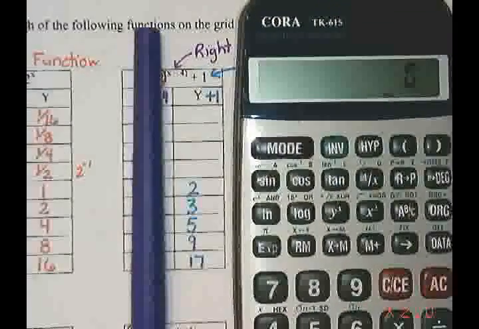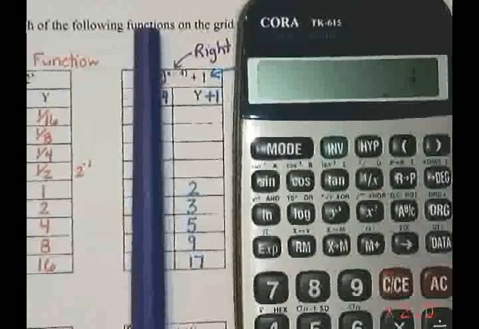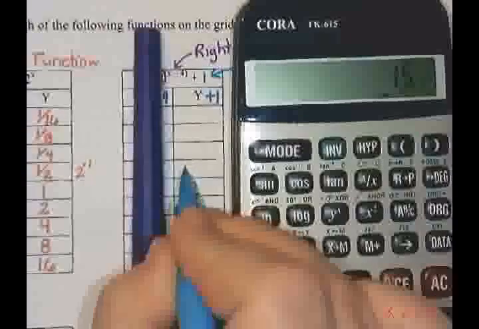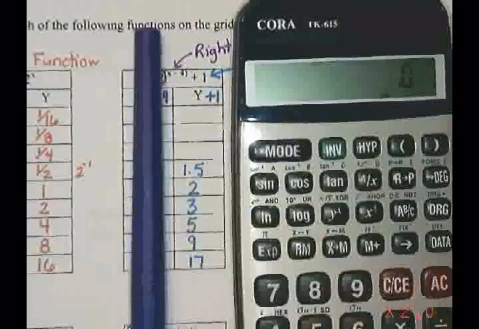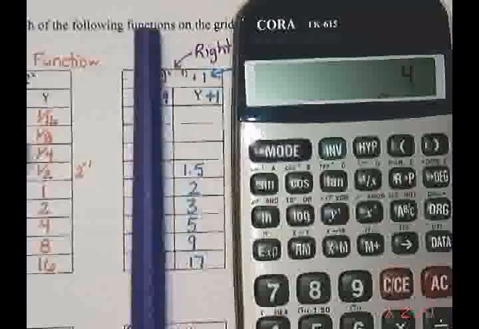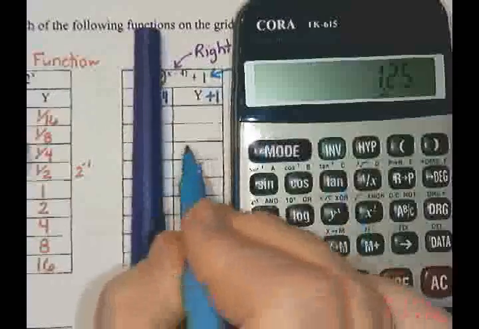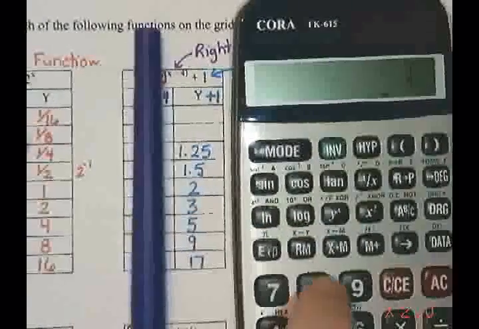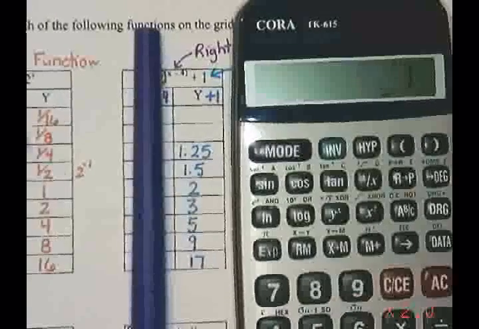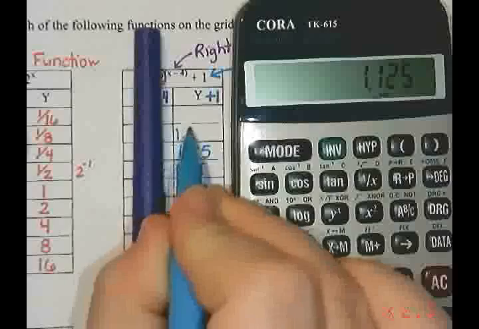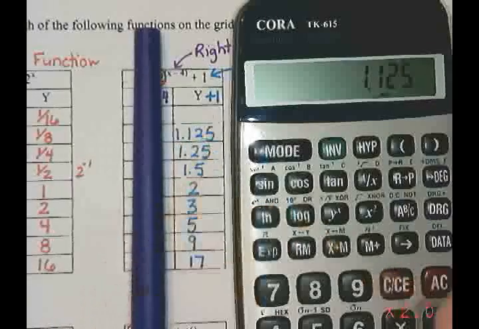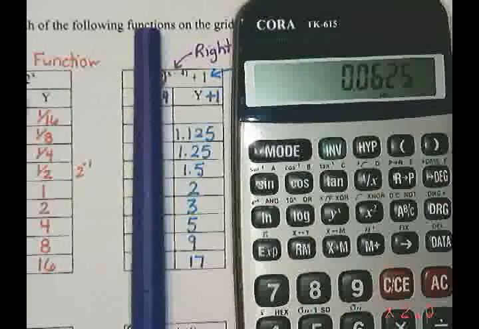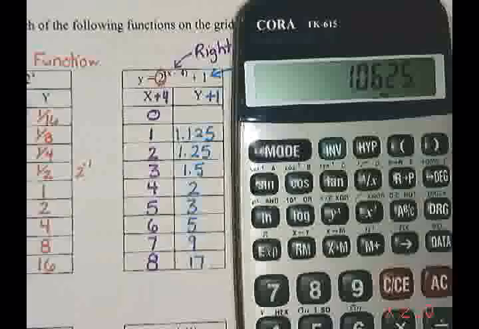There we go. So 1/2, I'm just going to do 1 divided by 2 plus 1, which gives me 1.5. And then 1 divided by 4 plus 1 is 1.25. 1 divided by 8 plus 1 is 1.125. And then 1 divided by 16 plus 1 is 1.0625.